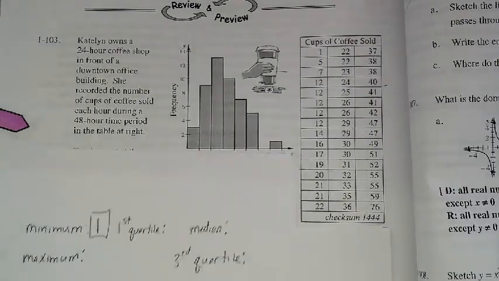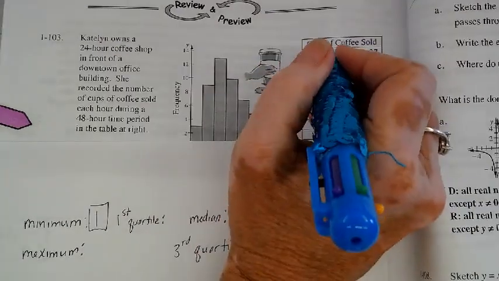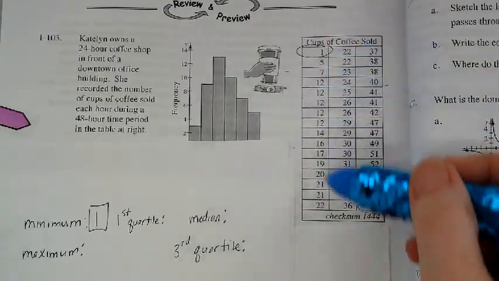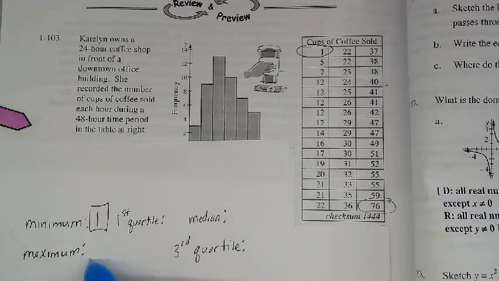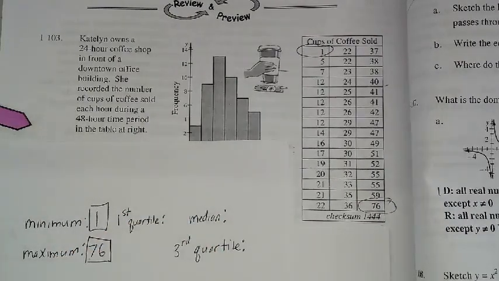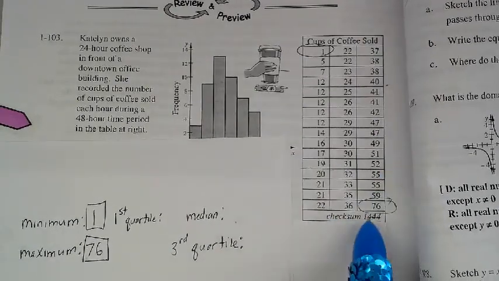Can we do the minimum and maximum first? That's my favorite. We'll do the minimums here and the maximums down here. Because they put them in order, that was nice of them. So I like to do the maximum. And then I like to do the median, because that's the middle number.